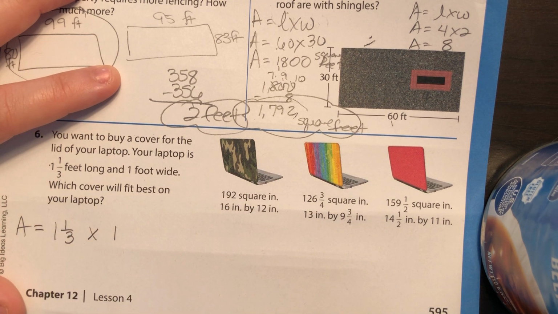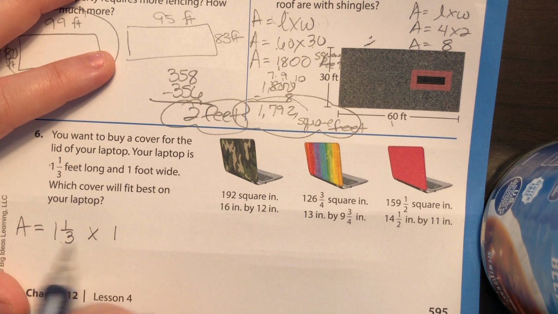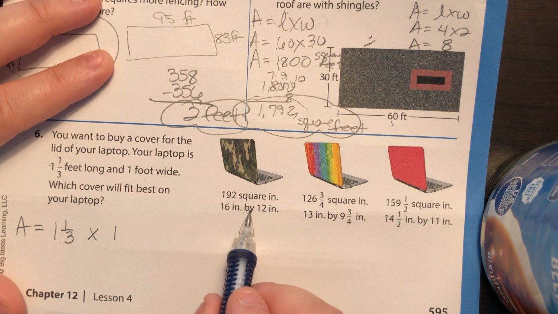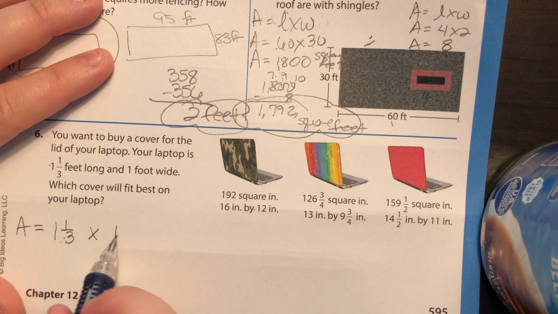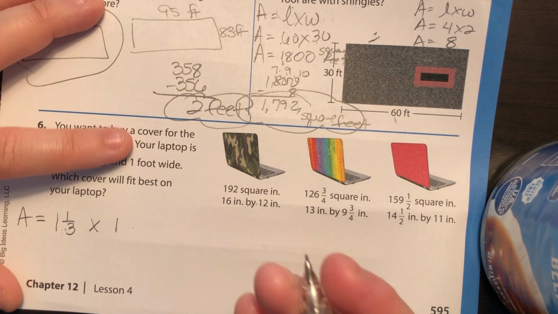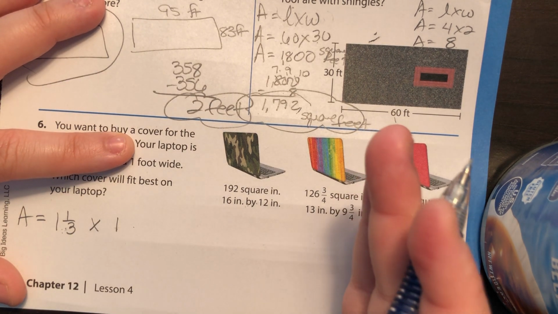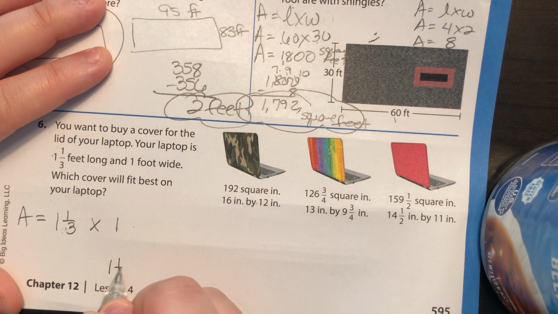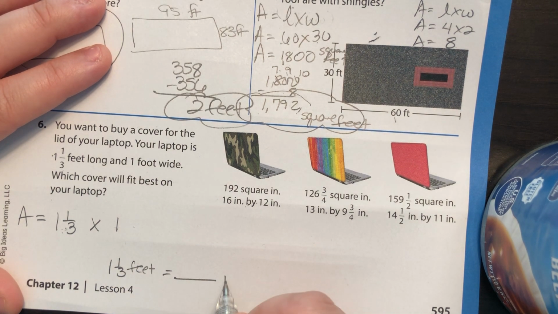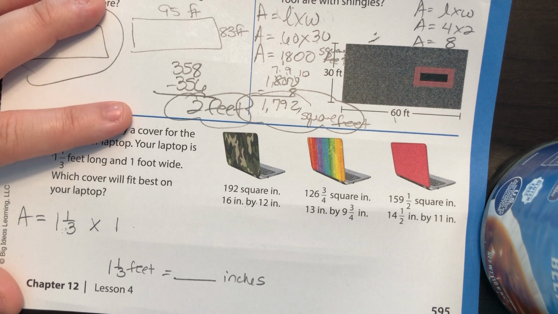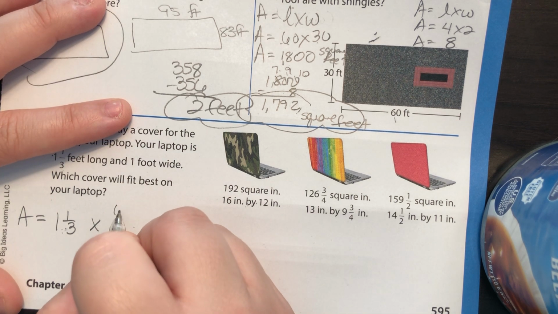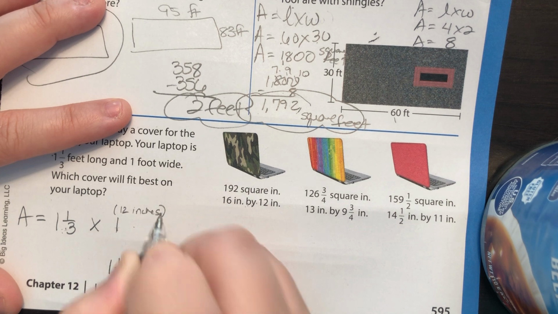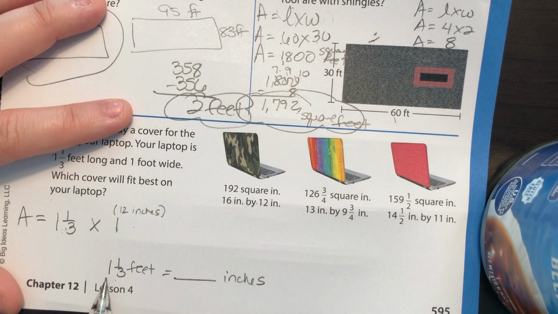Now, in order to multiply this, this is in feet and the answers are in inches. So we can either convert these to inches and then figure it out, or multiply this out and then convert the answer to inches. So what I'm going to do is take 1 1/3 feet and convert it to inches. This 1 foot is easy. That's already 12 inches. There's only 1 foot.